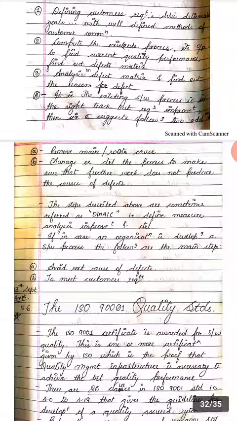If the existing software process is on the right track but requires improvement, then Six Sigma suggests the following two additions. A, remove the main or the root cause, and B, manage or control the process to make sure that future work does not produce the causes of defects.